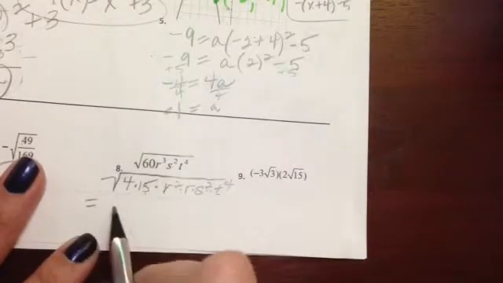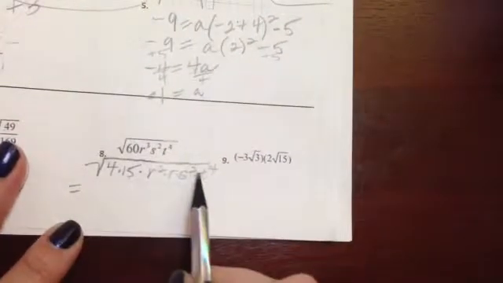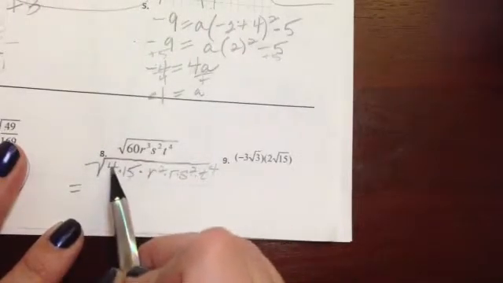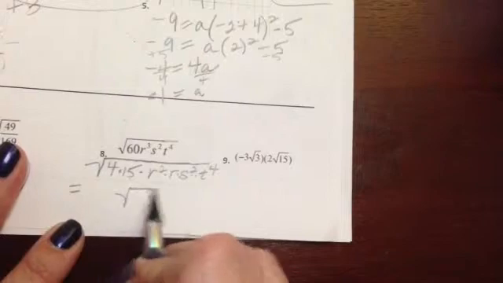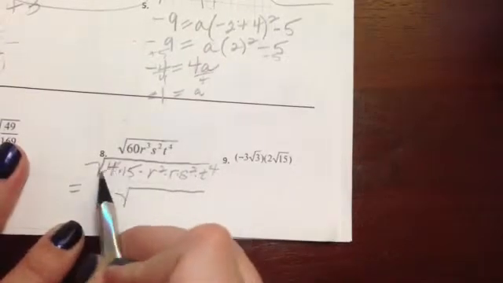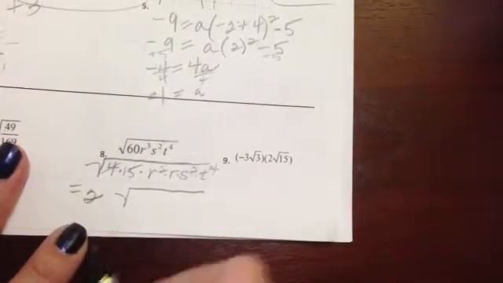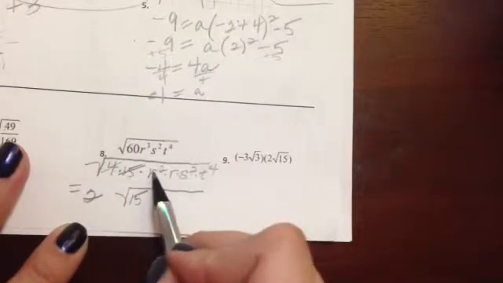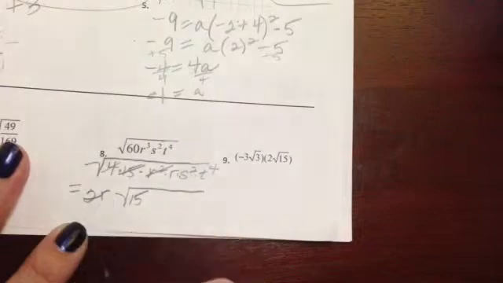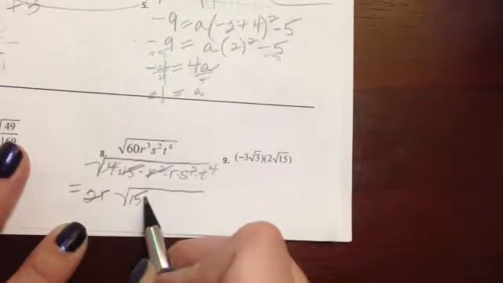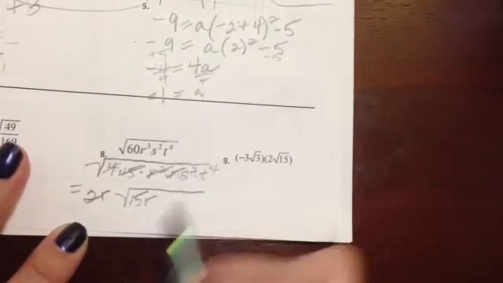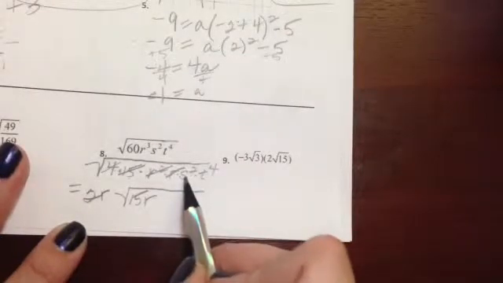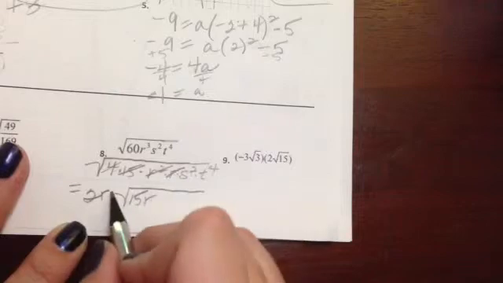If you recall, we talked about the powers needing to be even in order to take the square roots of them. I'm going to put a radical here. I'm going to start by taking the square root of 4 out from under the radical and putting that out here as 2. I'm going to leave the 15 in. I'm going to take the square root of r squared and bring that out as r. And then I'm going to leave the r to the first in. I'm going to take the square root of s squared out as just s.